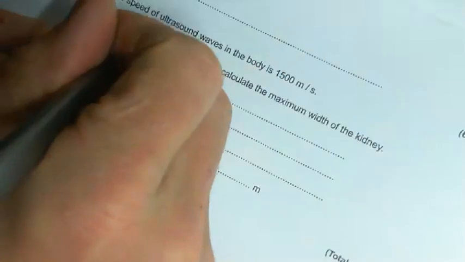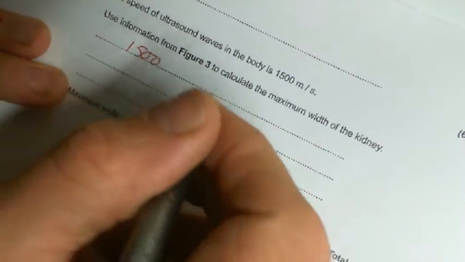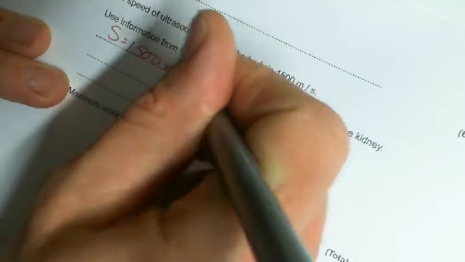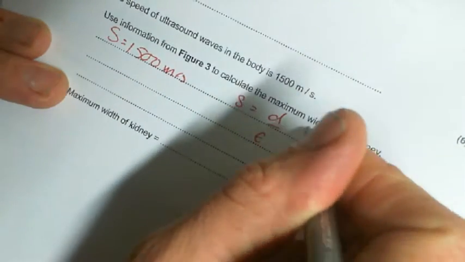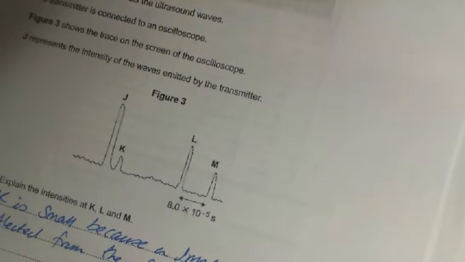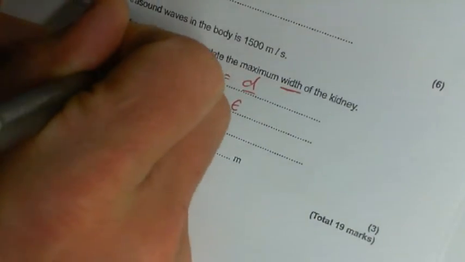Okay, last one. Speed of sound in the body is 1,500. Using the information on figure 3, calculate the maximum width of the kidney. So you know that S equals 1,500 meters per second. You know that speed equals distance divided by time. It wants you to know what's the maximum width of the kidney. You know that the width of the kidney is from L to M. You know that the time there is 8 times 10 to the minus 5. So you need to write down T equals 8 times 10 to the minus 5.